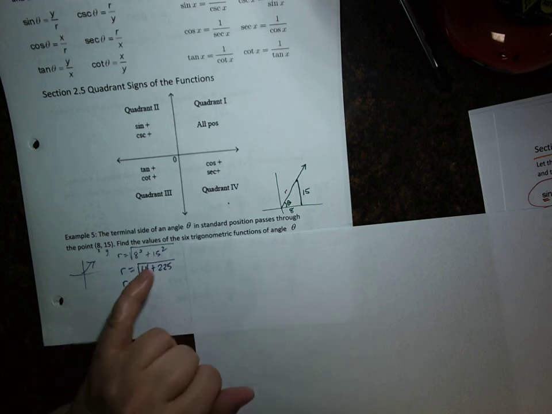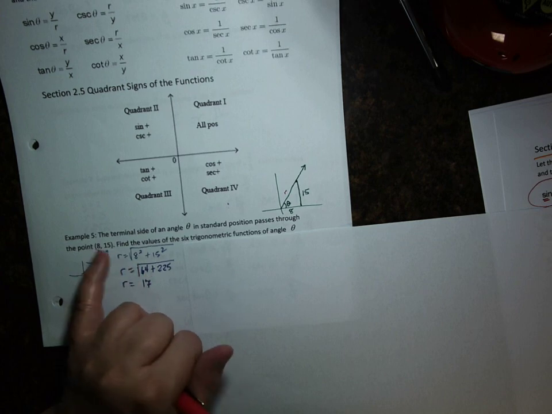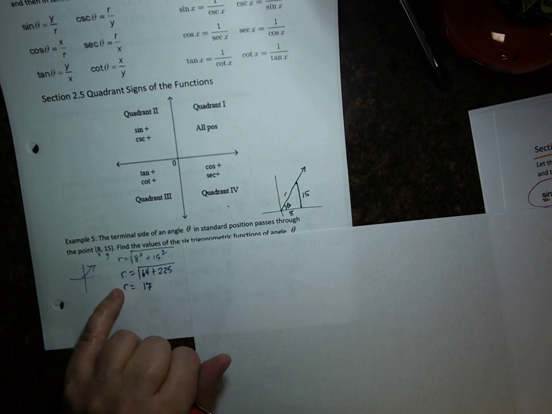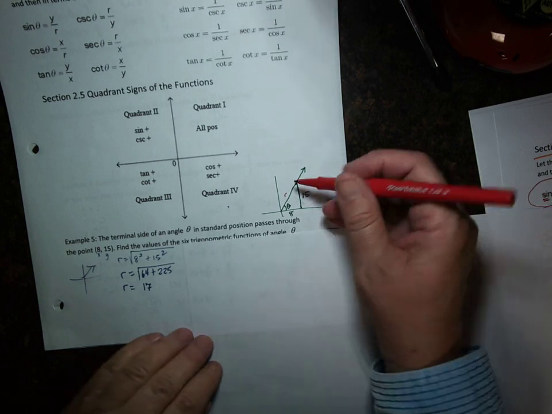X squared plus y squared. X was 8, y was 15. We do this out and we get that the r, this hypotenuse of the triangle, it's a right triangle, yes, is 17. So really this is a Pythagorean theorem in disguise.